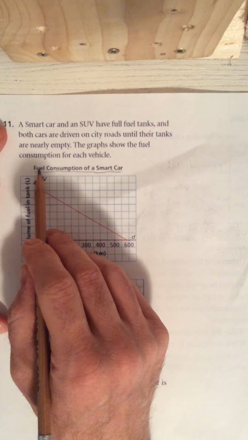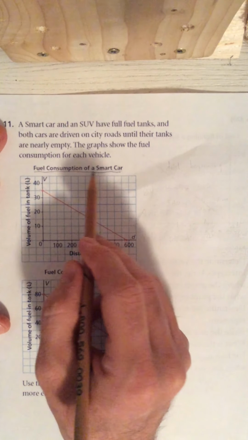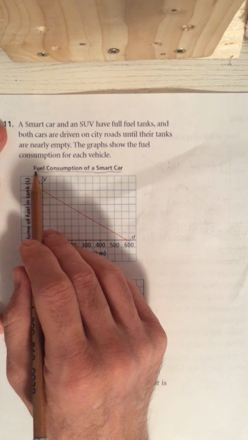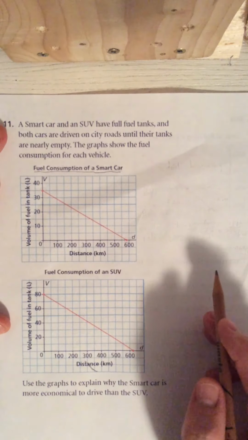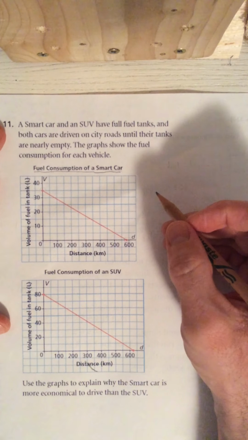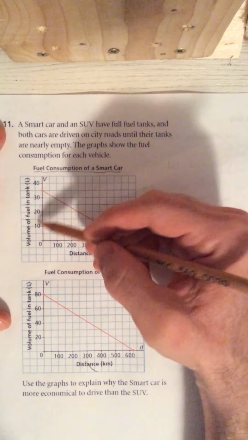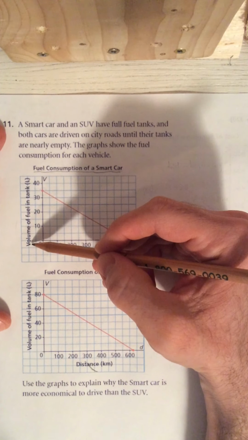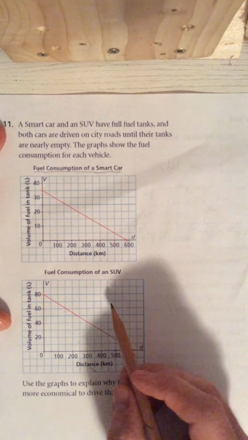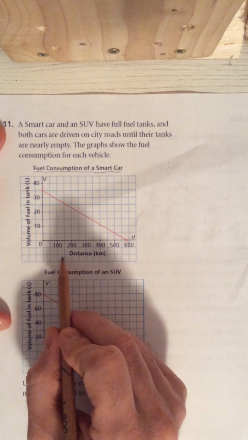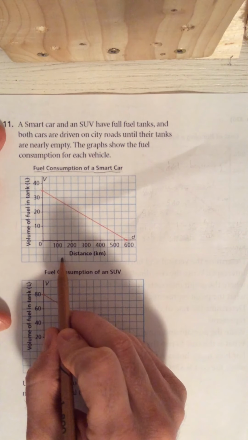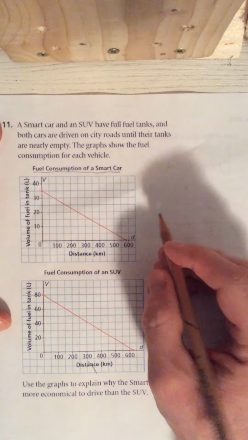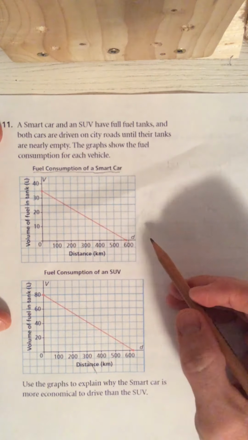So in this case, look, fuel consumption of a smart car. It's very likely that the rate of change will have something to do with the fuel consumption. So what we're doing when we're finding the rate of change, we're comparing the changes in the dependent variable, which in this case is volume of fuel in the tank, and the independent variable, which in this case is distance in kilometers. So what you would first need to do is identify 2 points on your graph.